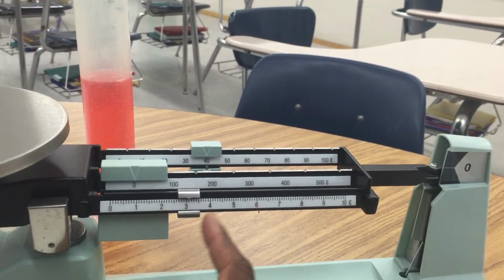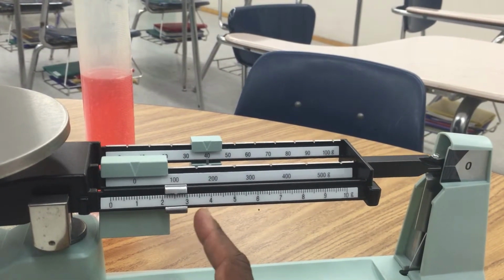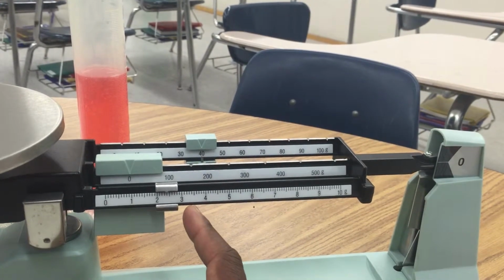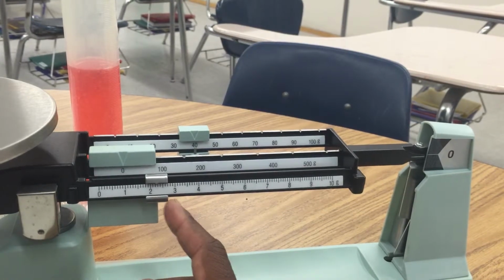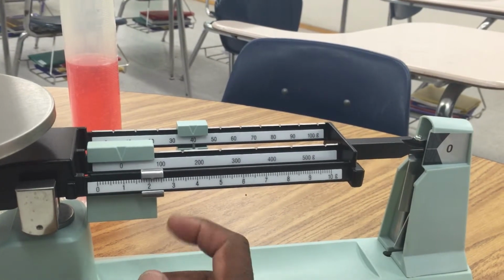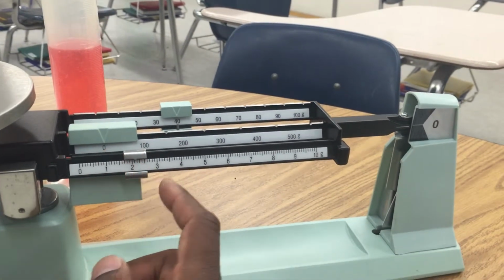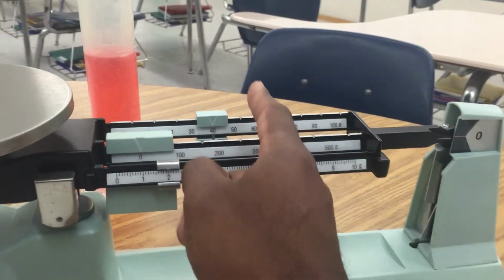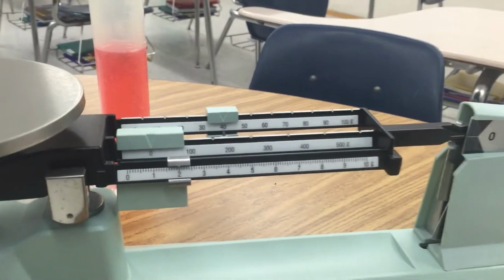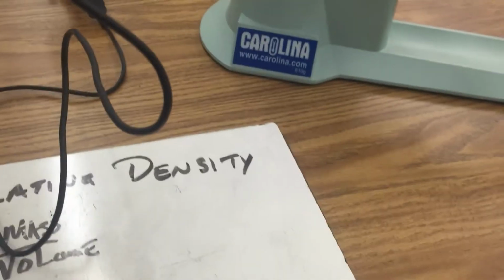Come back a little. Actually, I'm right on about 42. So we'll use 42 grams, because you see 40 back there, 2 here. So let's say the mass of this block is 42 grams. We've gotten that.